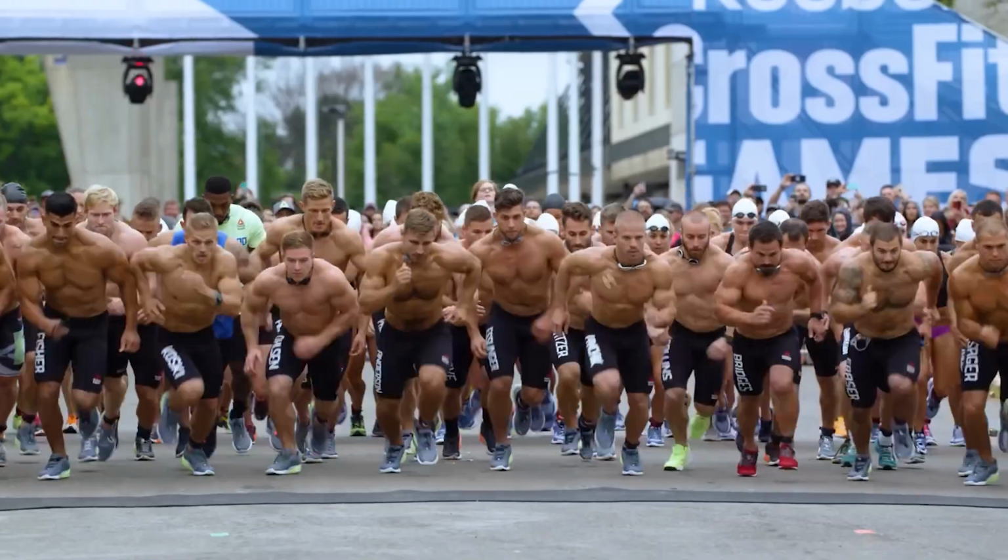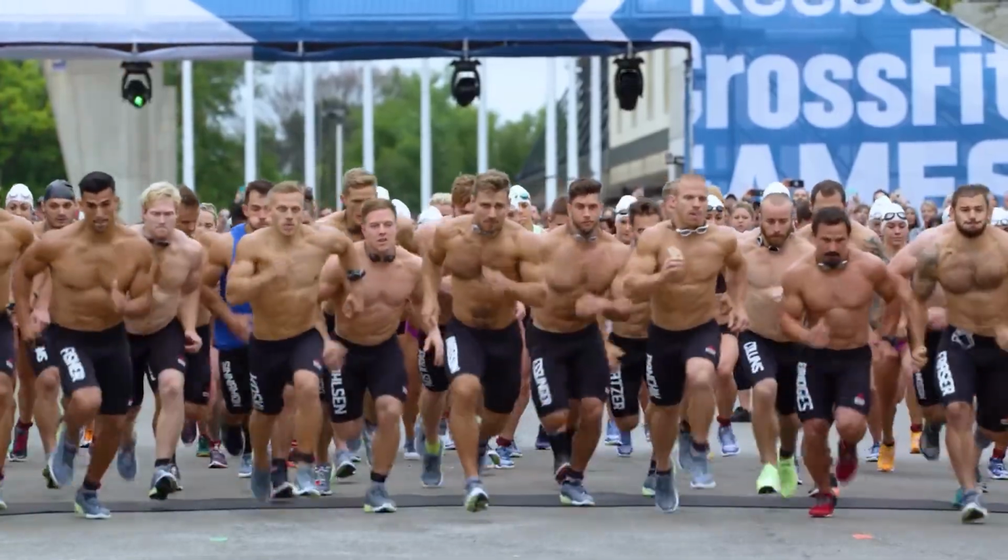Running economy is a measurable fitness characteristic. It measures how much oxygen the body uses at a specific speed. Runners with a better economy use less oxygen at the same speed compared to a runner with a poor economy. So if you take 2 individuals, they both run a mile, and they both run at 8 minutes per mile, the one with better economy will be more efficient and use less oxygen, while the other one will have to utilize more oxygen, and it will cost them more to run the same distance.